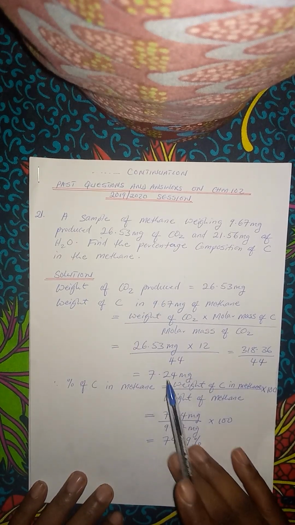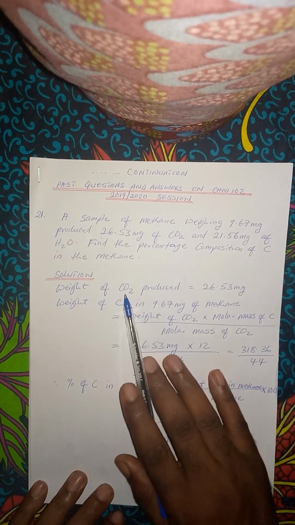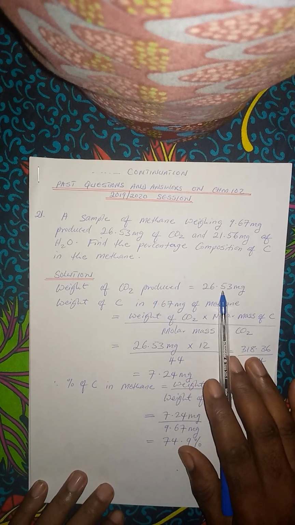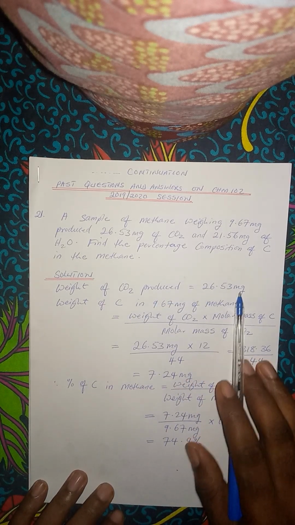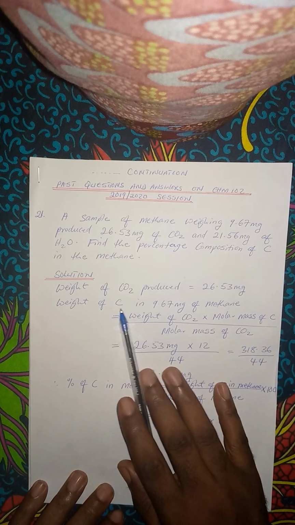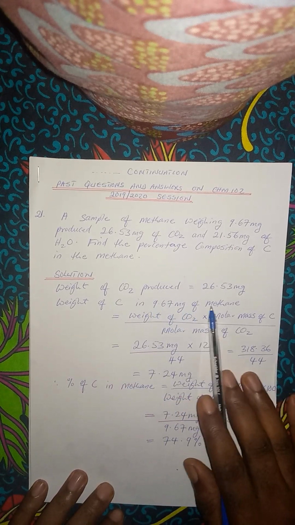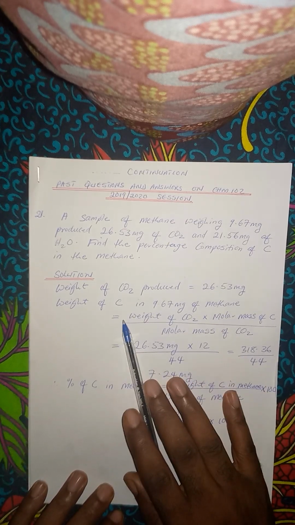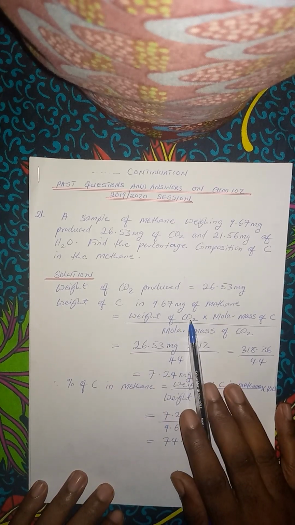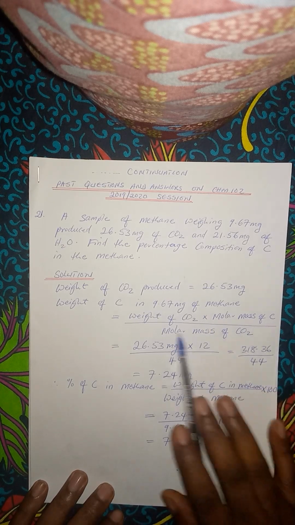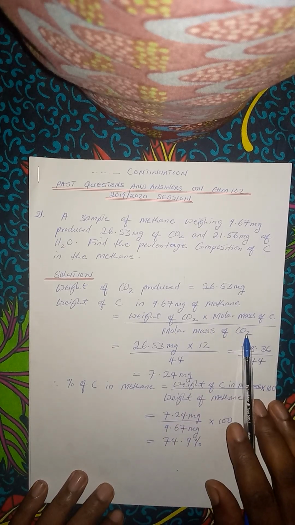Solution. Weight of carbon dioxide produced equal to 26.53 milligram. Weight of carbon in 9.67 milligram of methane is equal to weight of carbon dioxide times molar mass of carbon divided by molar mass of carbon dioxide.